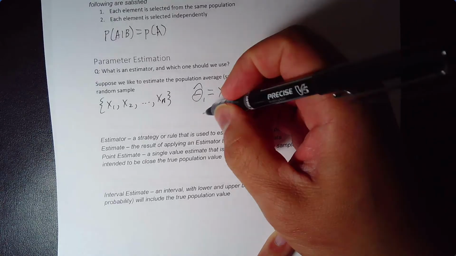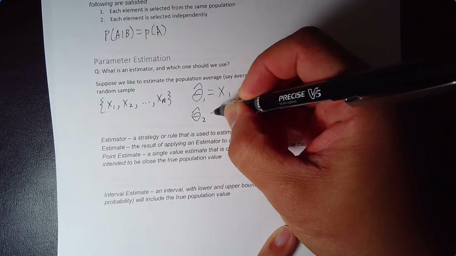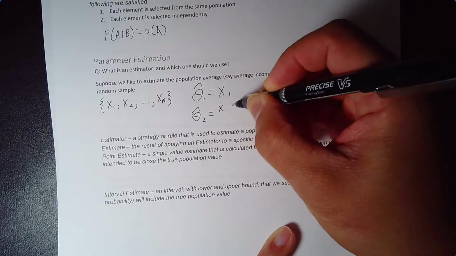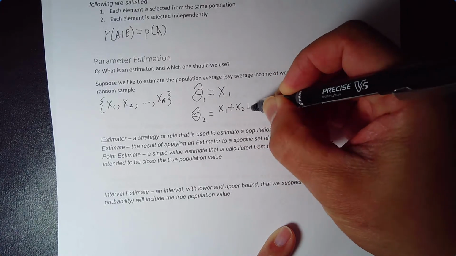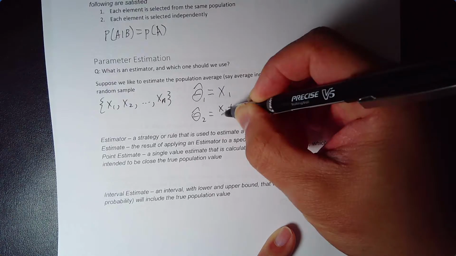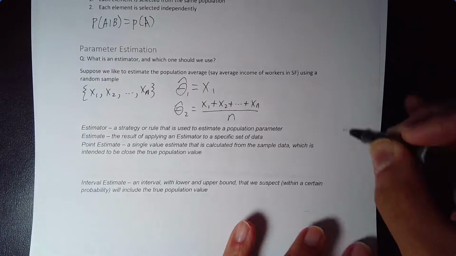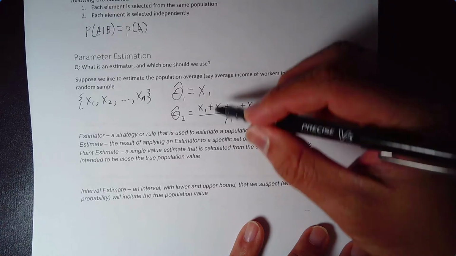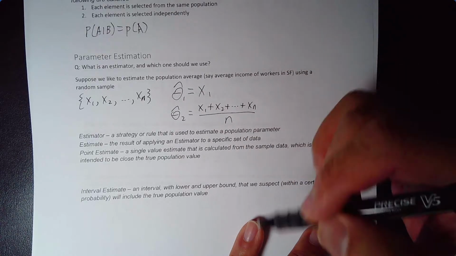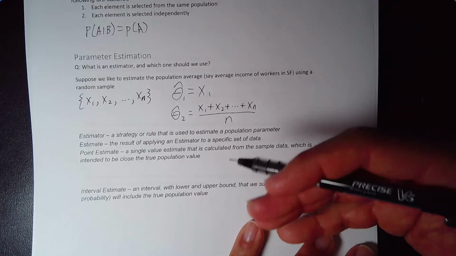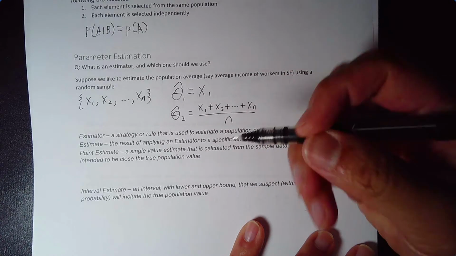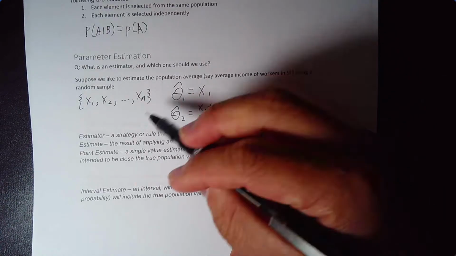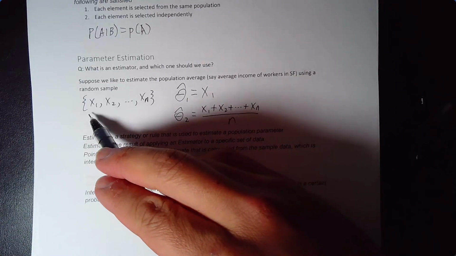We use this other one that all of you are very familiar with: we add up x1 through xn, divided by n, and this is the most widely used one. But what I'm trying to emphasize here is that an estimator is just a rule. It's just a formula, something that you give to people to tell them what to do with a set of data.